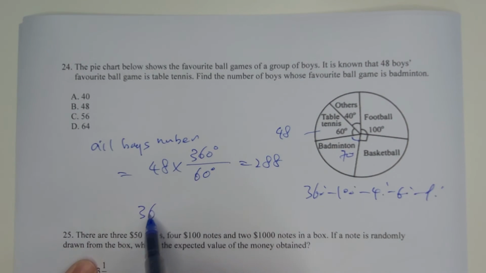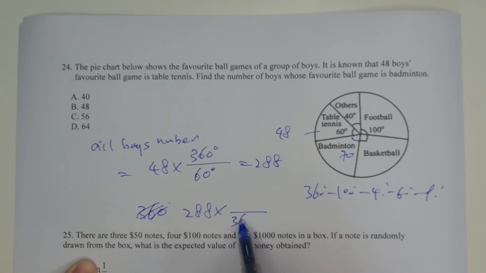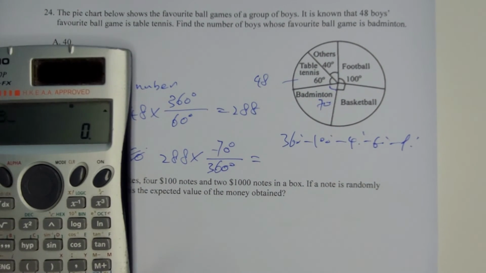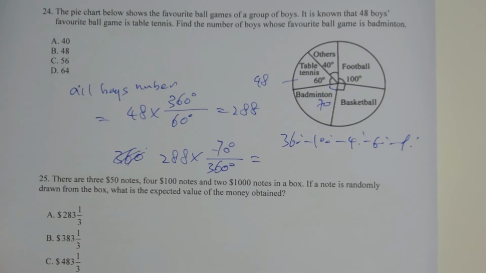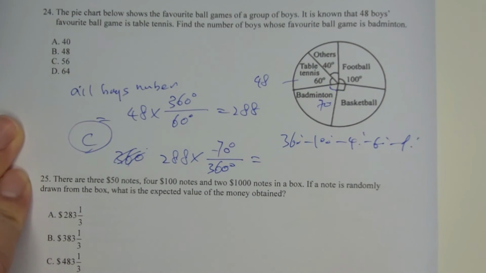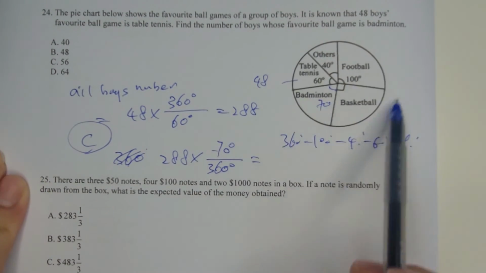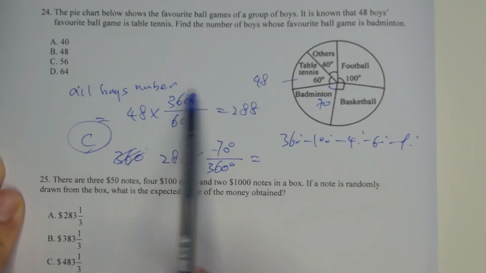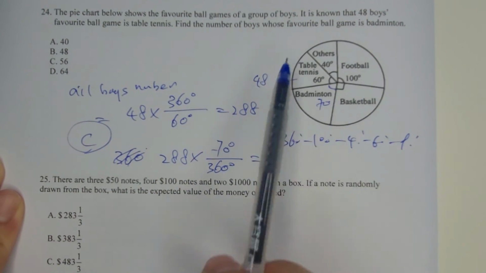That would be 288 divided by 360 degrees multiplied by 70 degrees. Then you can get the answer. 288 times 70 divided by 360, that is 56. So the answer is C. If you look at the question related to pie chart, one of the usual methods is finding the total number of the candidates. Okay.